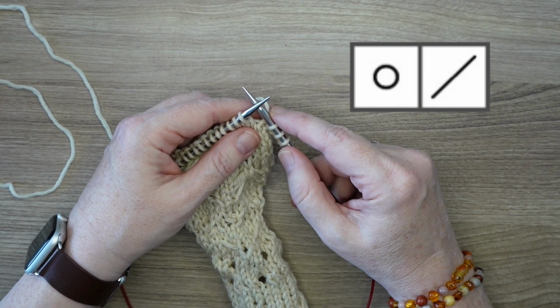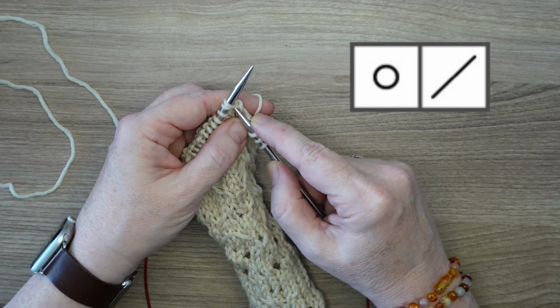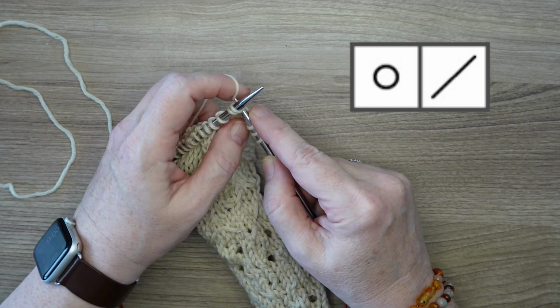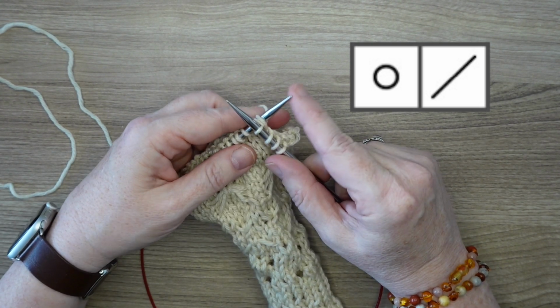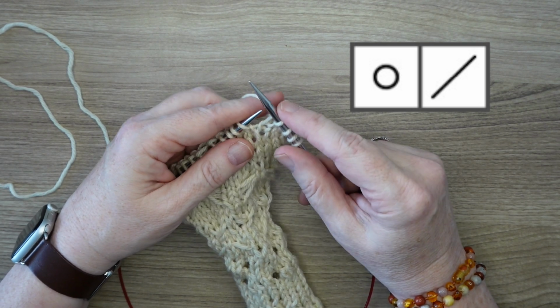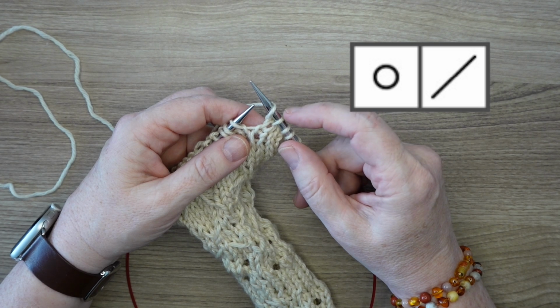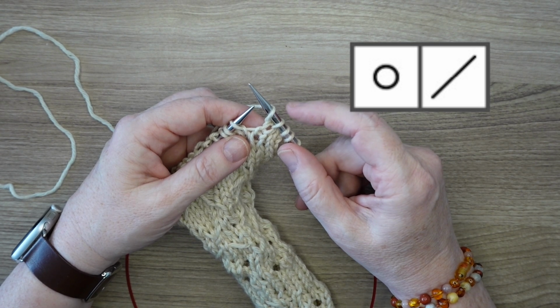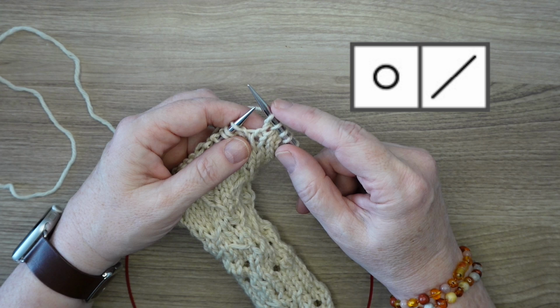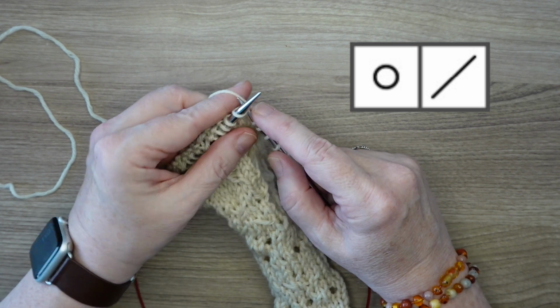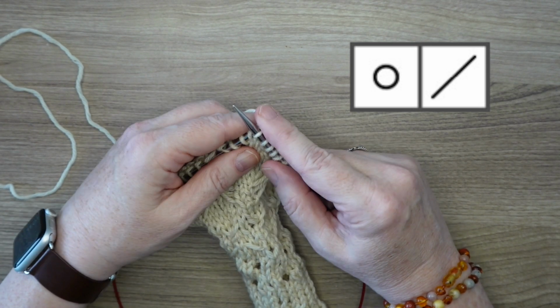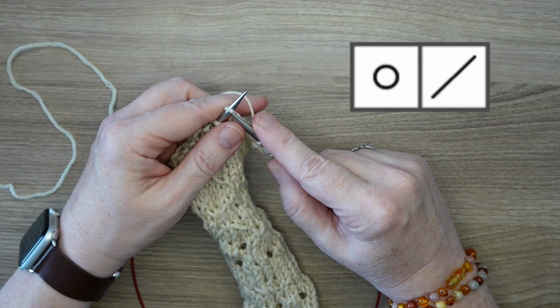The stitch combination knit two together yarn over. You are going to treat the next two stitches as if they were one and knit them together. And then you are going to scoop up your working yarn. So you decreased one stitch by knitting two together and you increased one stitch again by your yarn over, so you still have the same amount of stitches.